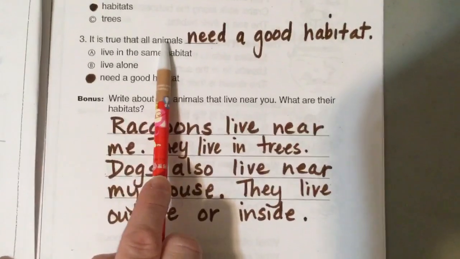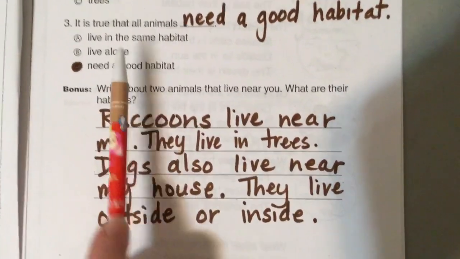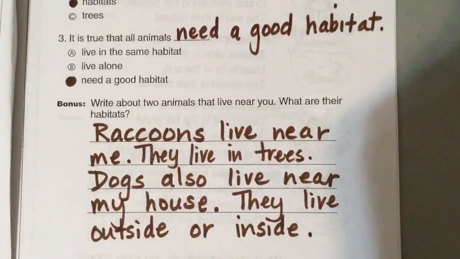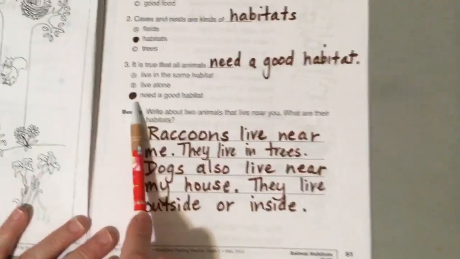It is true that all animals live in the same habitat? No. Live alone? No. Need a good habitat? Yes. It is true that all animals need a good habitat. Write it and fill in the bubble.